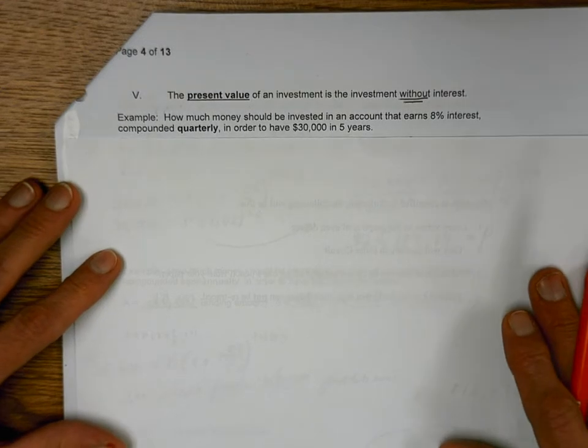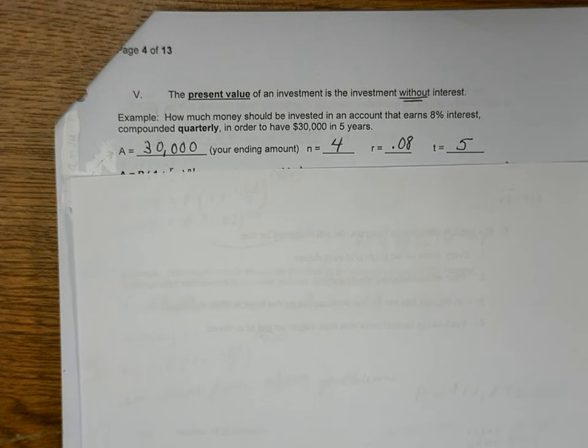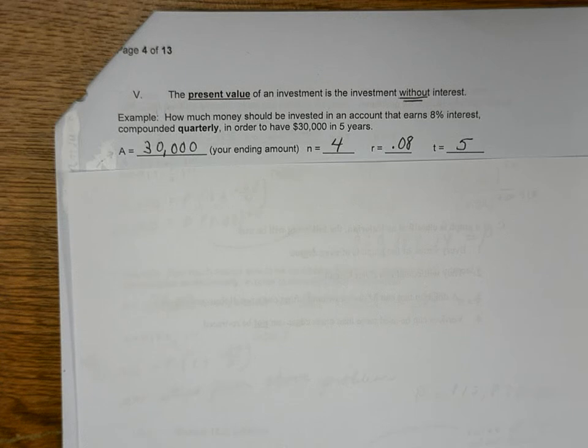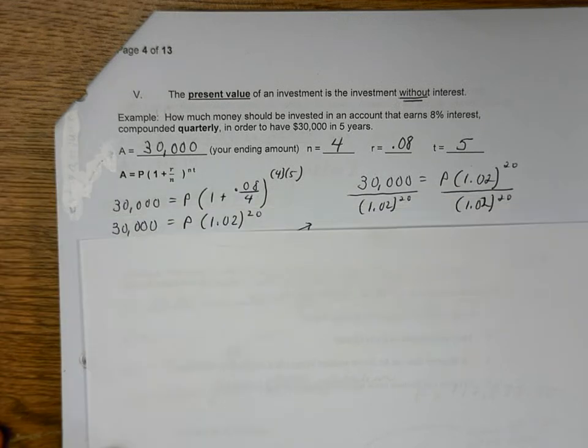It says how much money should be invested in an account that earns 8% interest compounded quarterly in order to have $30,000 in 5 years. Well, here we go. Your ending amount, your goal is to have $30,000. N is 4. Your interest rate is 8%. Don't forget you've got to change that to a decimal, so you move the decimal 2 points to the right. And your time is 5 years. So we're going to plug it into our formula.